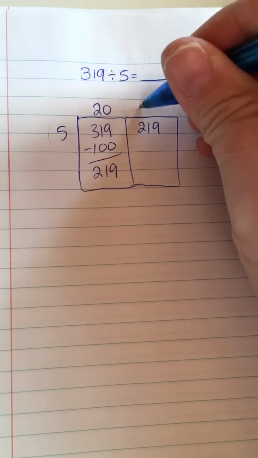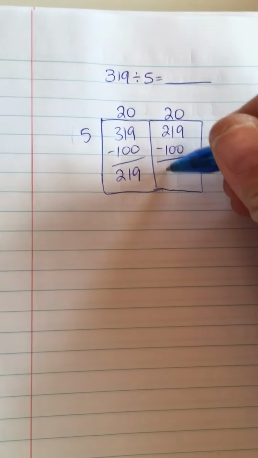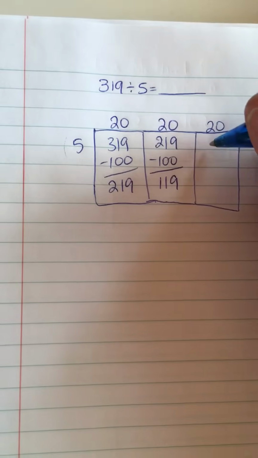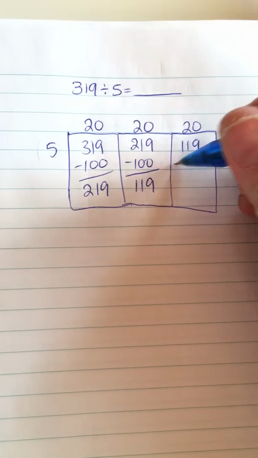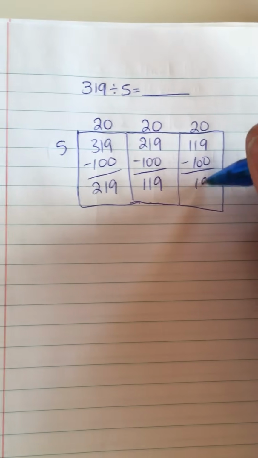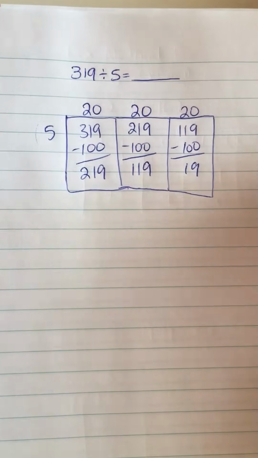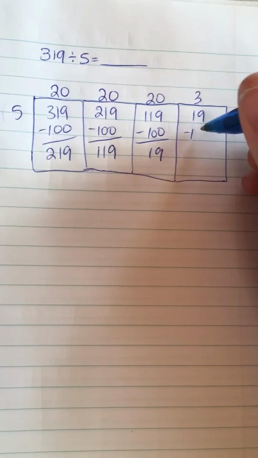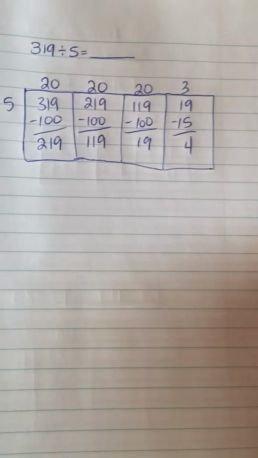Let's take away another 20 groups of 5. So 20 groups of 5 gives us 100. Now we're down to 119. Let's take away another 20 groups of 5. So 119, take away another 100, leaves us with 19. Now we are very close to being done. Carry our 19 over. Now we could take away 3 groups of 5, which gives us 15, and that leaves us with 4.